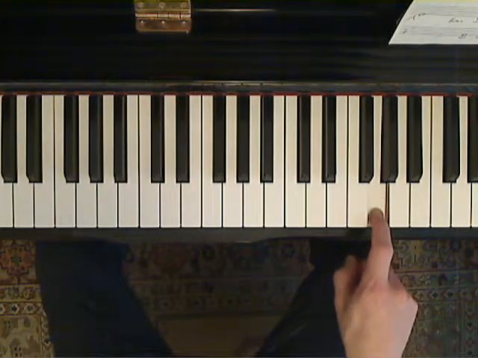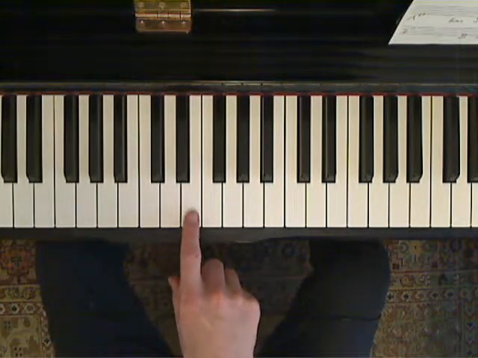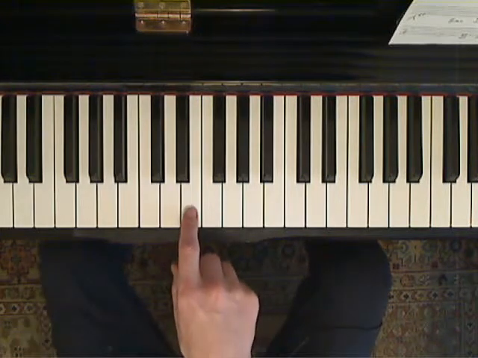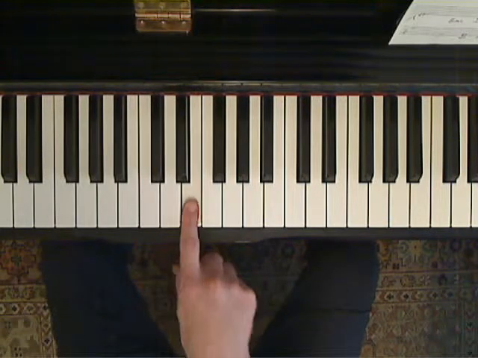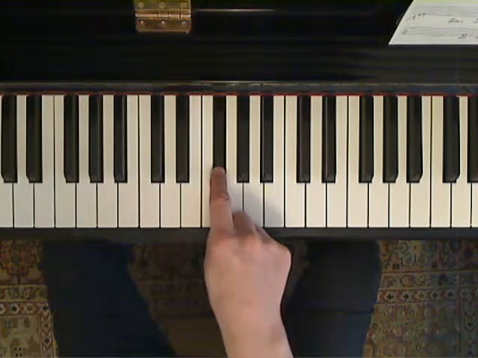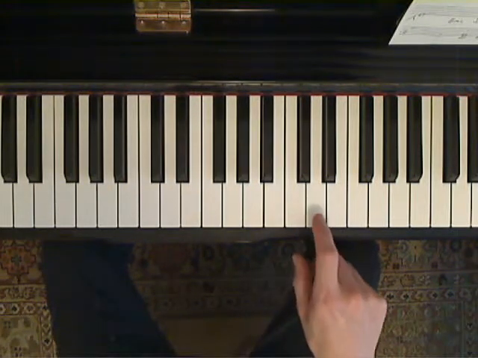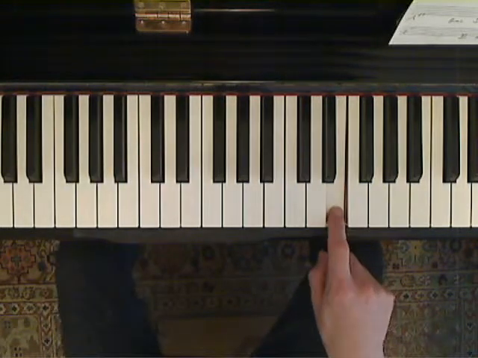So let's take a look at the E natural minor scale. We're going to use the same notes, but of course starting from a different note. So we have E, which is the tonic, F sharp, second degree, then G, A, B, C, D, and then we arrive at the E of the following octave.